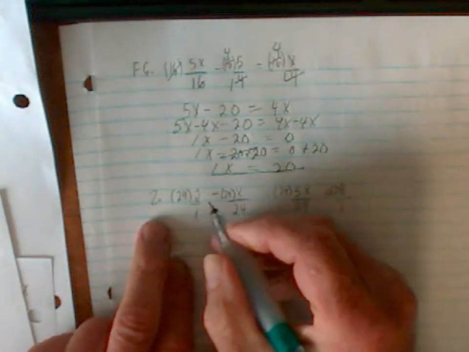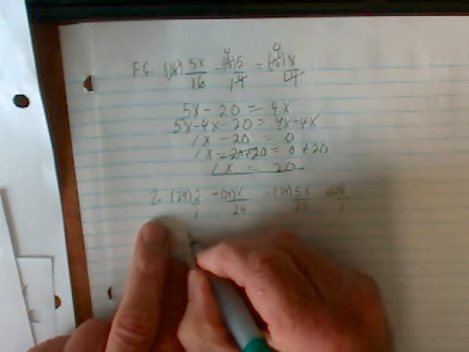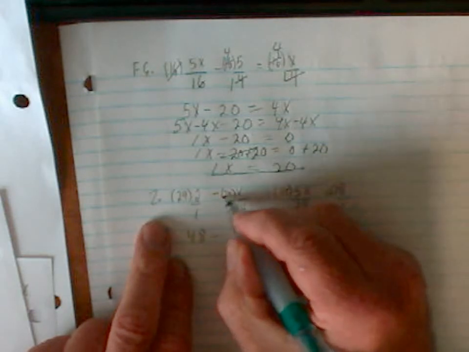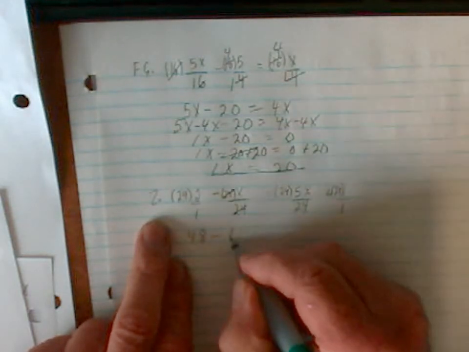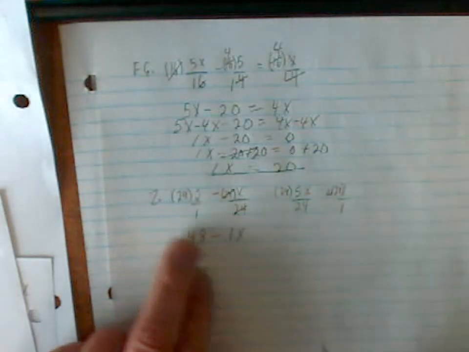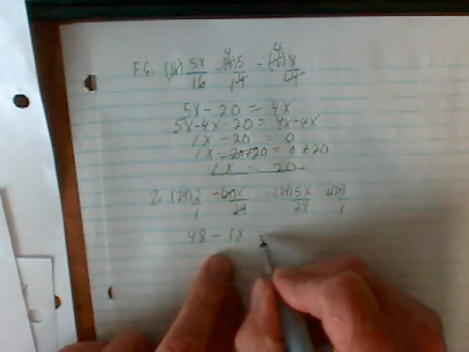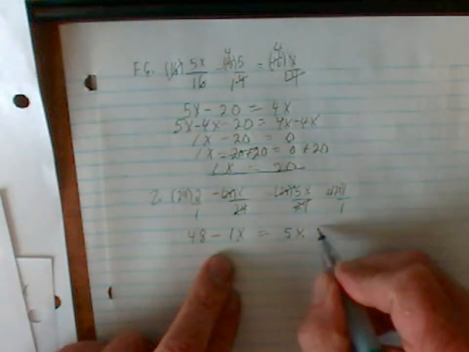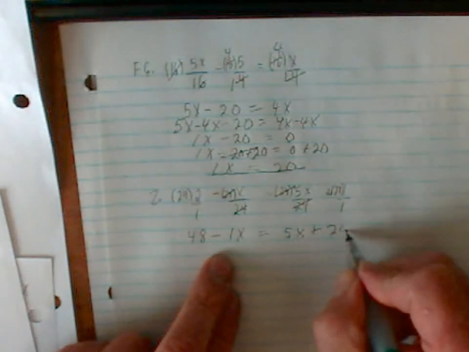So this is just going to be 48 minus 1x. I just put a coefficient in there to make it a little easier. 5x plus 24.